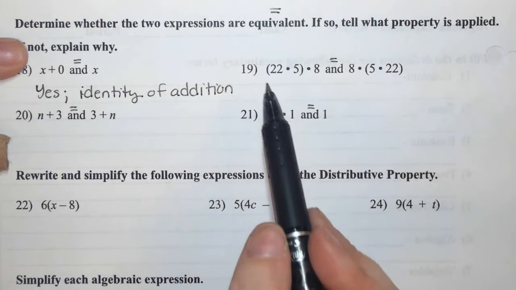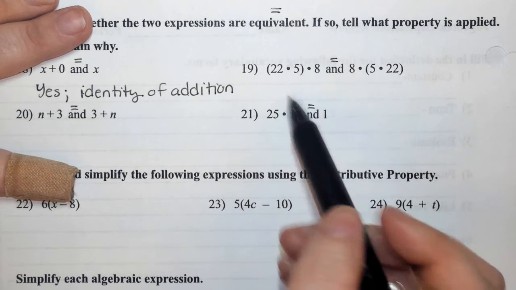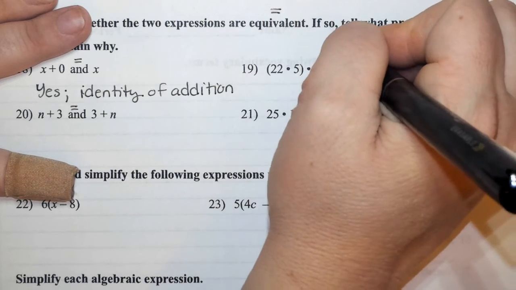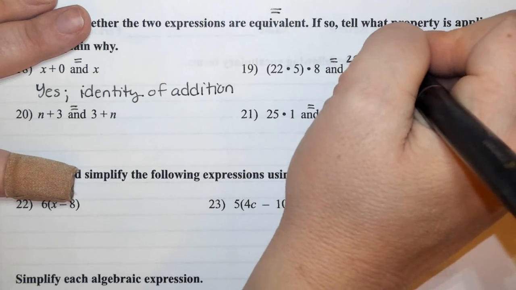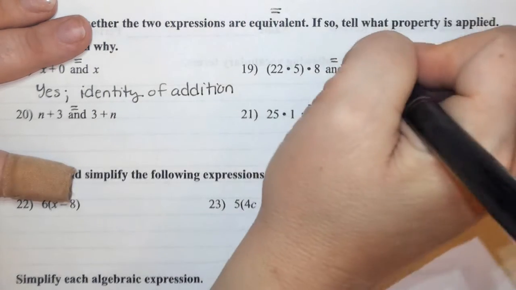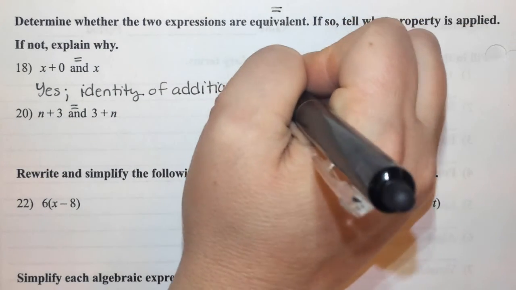All right. Number 19, we actually need to change. Because I moved too many things. So it says 22 times 5 times 8. This should still say 22 times 5 times 8. But the parentheses should have moved down. The numbers should not have moved there. That was a little bit of a typo on my part. All right, are these equivalent? Are these equal to each other? Haley? Yes.